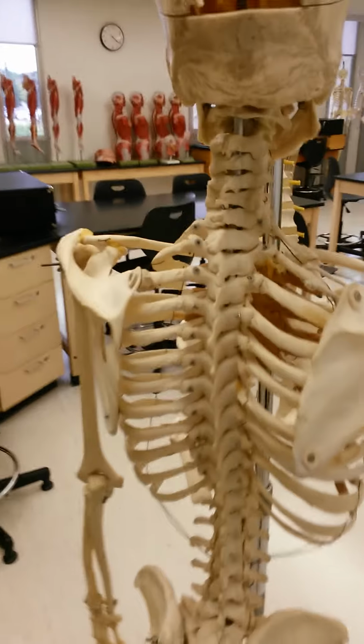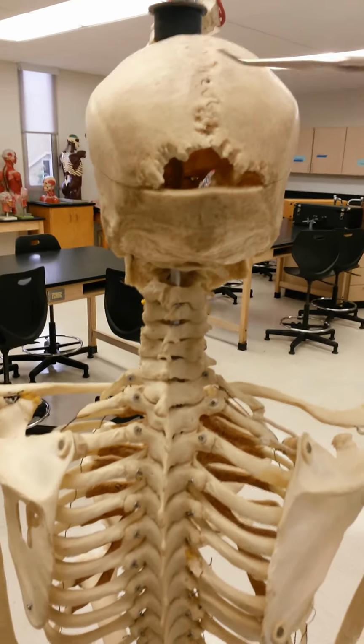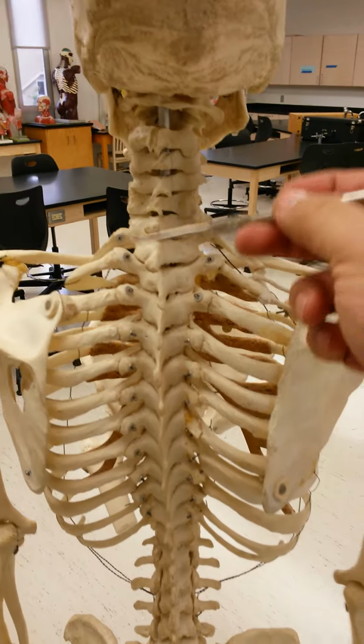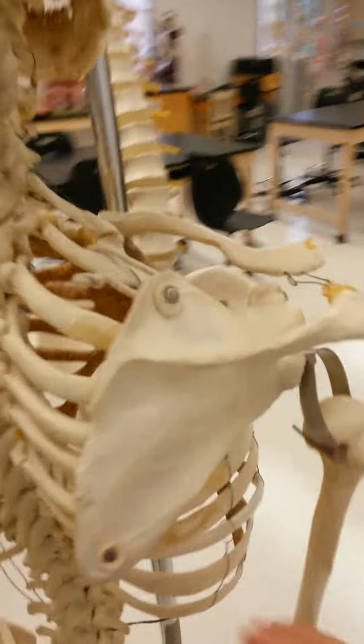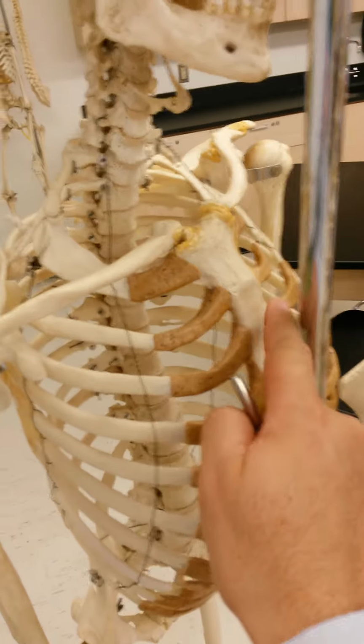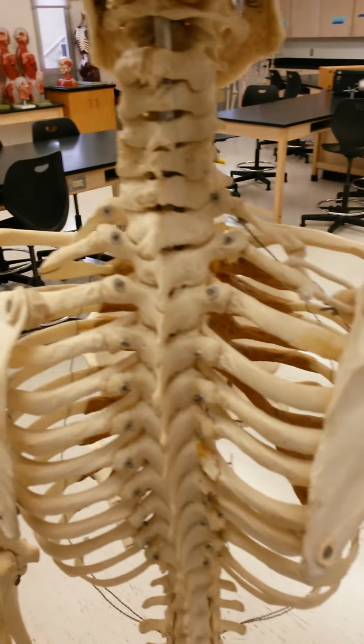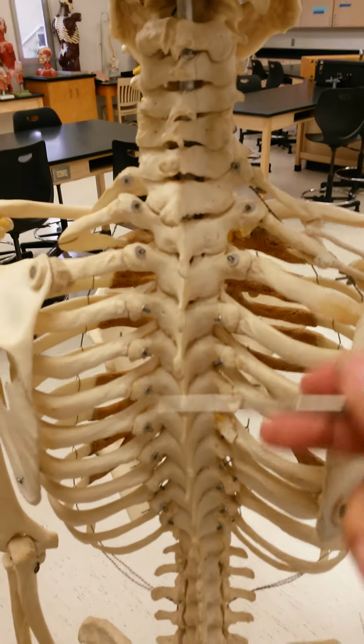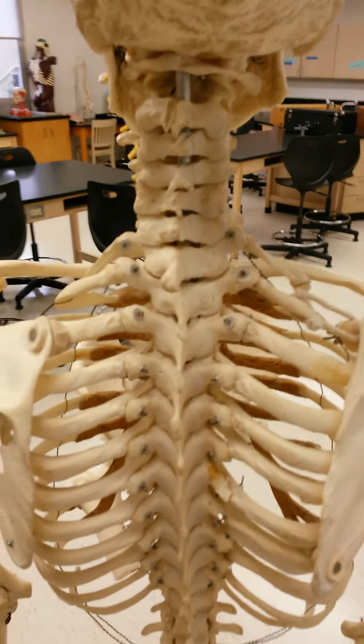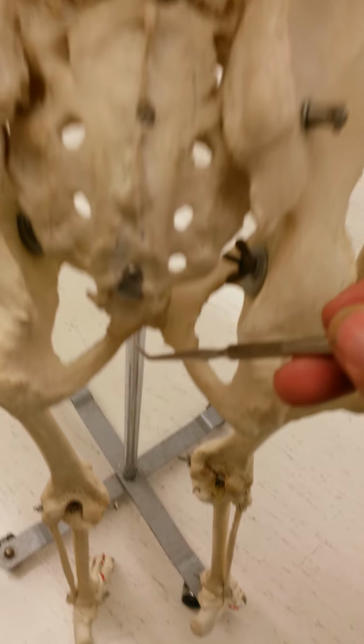The second part of the axial skeleton. We talked about the axial skeleton being the skull, vertebral column, and thoracic cage. The thoracic cage will be the ribs and the sternum. We finished the skull already in the previous part, and then we will have the vertebral column. The vertebral column consists of 24 vertebra, 1 sacrum and 1 coccyx.